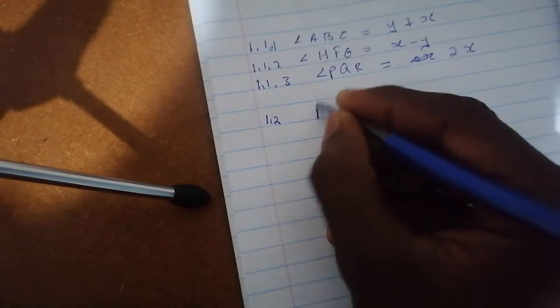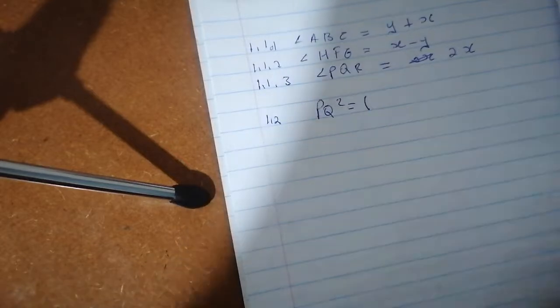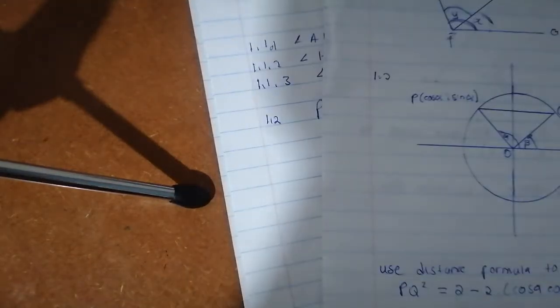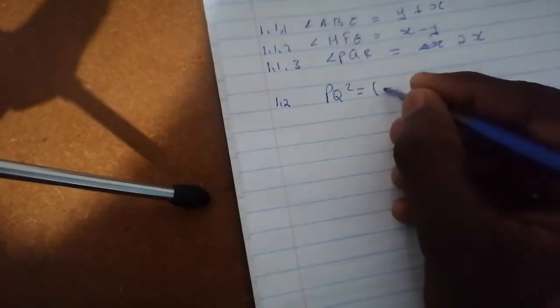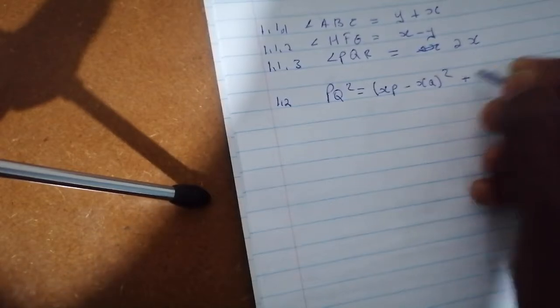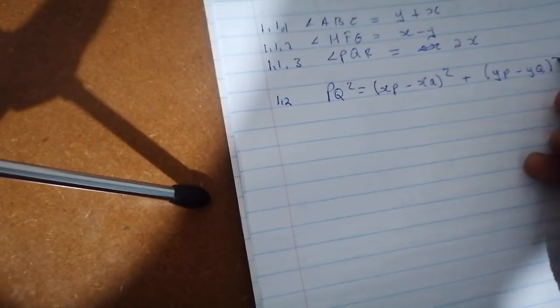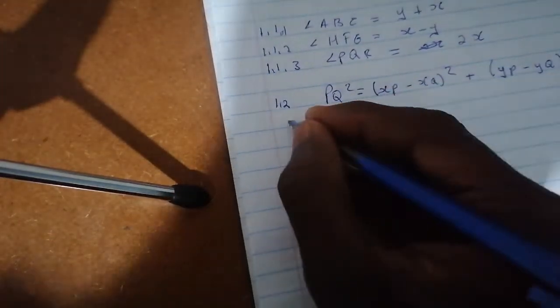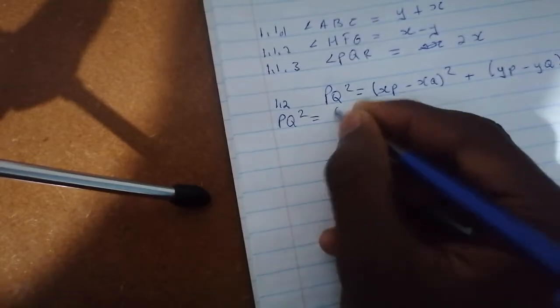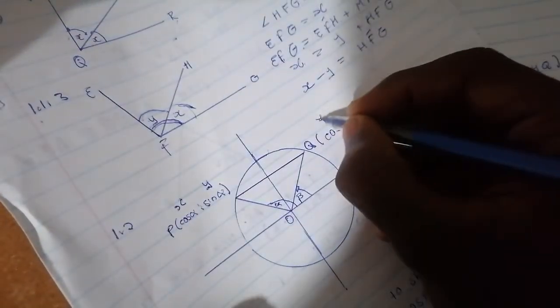So I can go with the distance formula. PQ squared is equal to what? PQ squared is equal to xP minus xQ squared plus yP minus yQ squared, right guys? Now, PQ is given by what? Let's check it. This one is going to be our x, and this one is going to be our y.